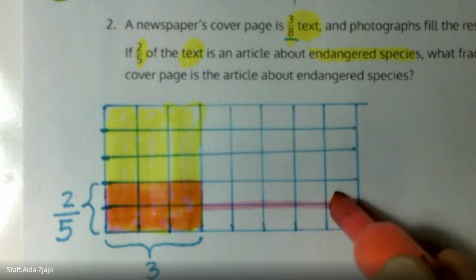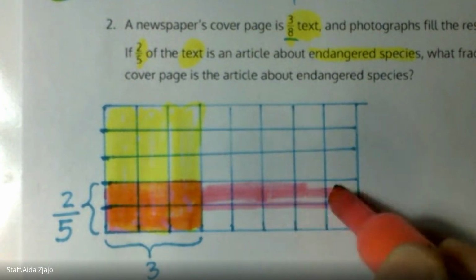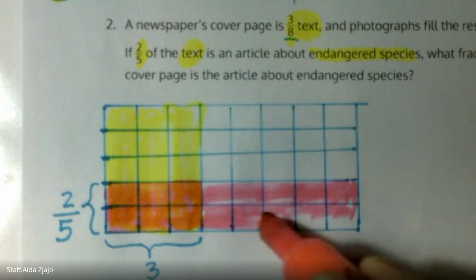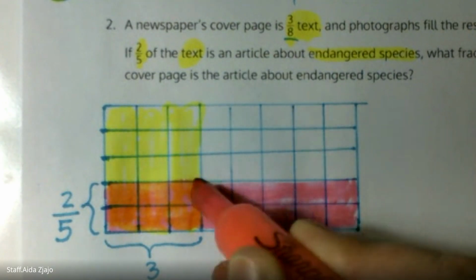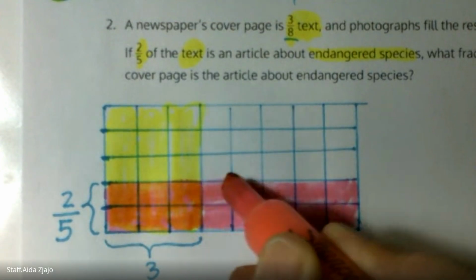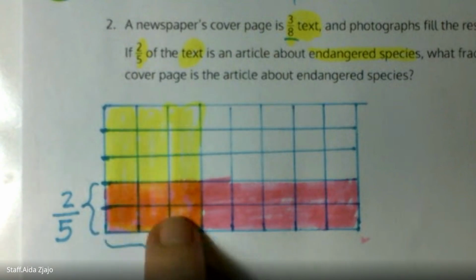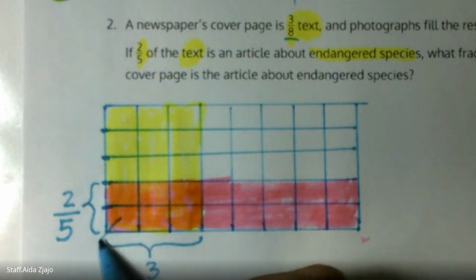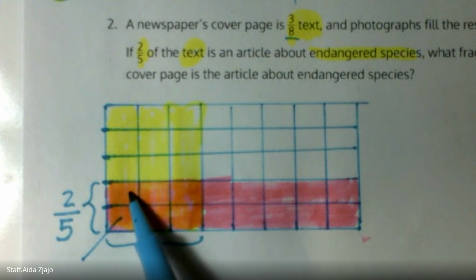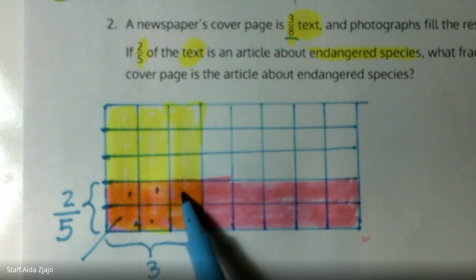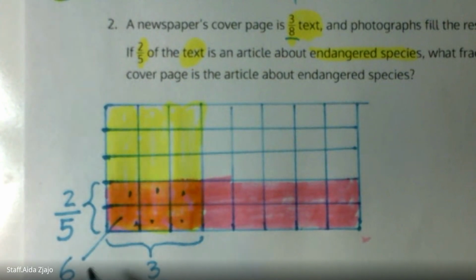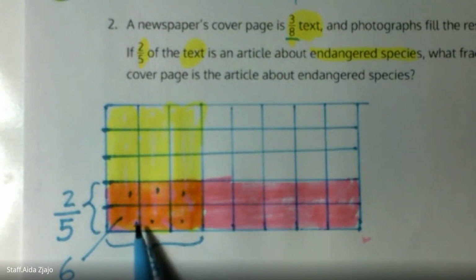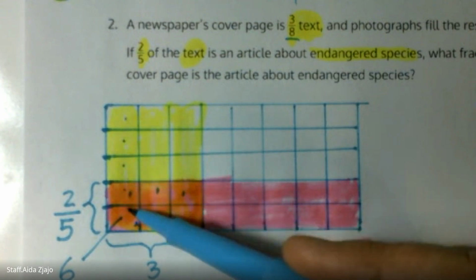I usually color all the way just to show that we have to count the whole piece of it. So this is 1/5, 2/5, but the 2/5 of this part is just these orange pieces. And then we can see what that answer is. We can say it's 1, 2, 3, 4, 5, 6 pieces out of the 40.